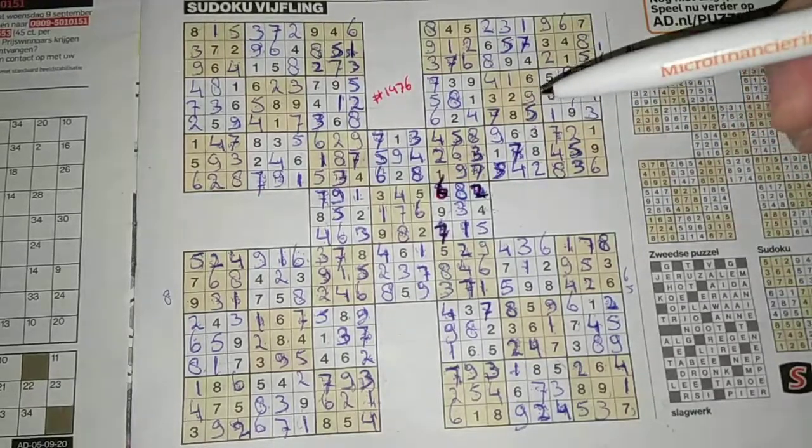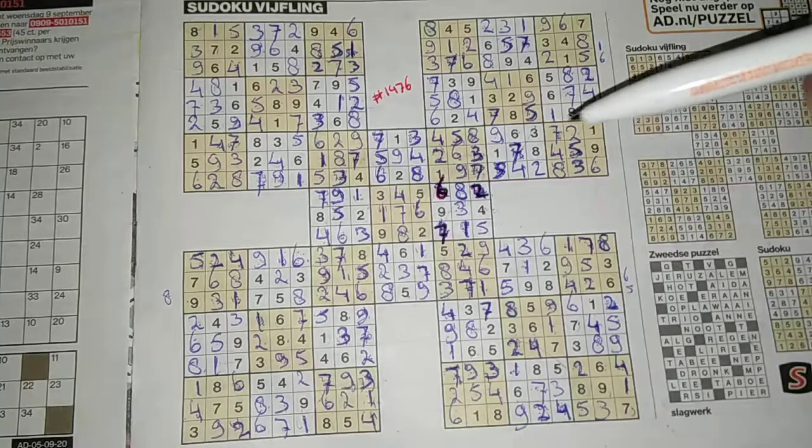I hate this kind of Sudokus, but I finished this.